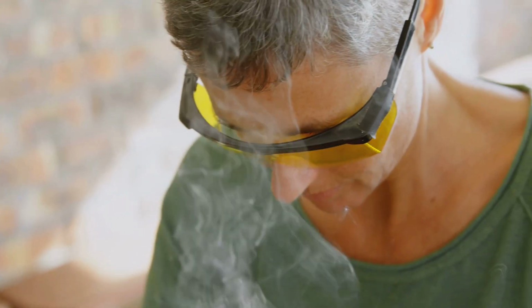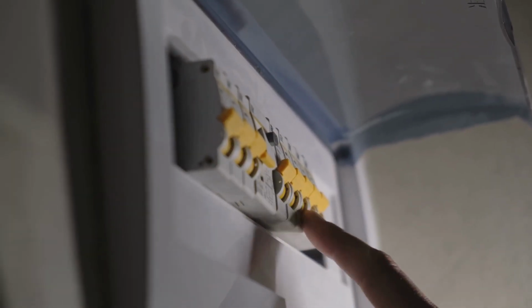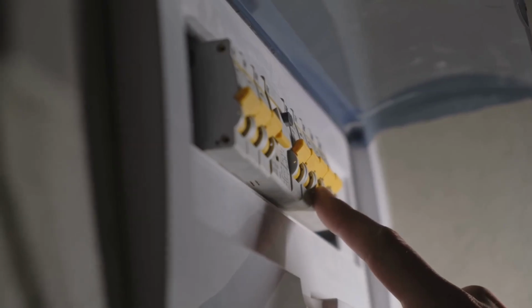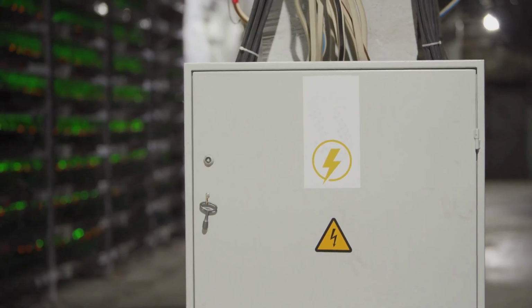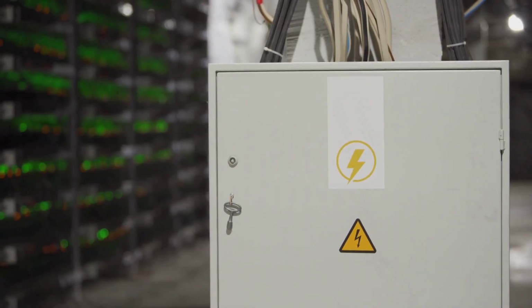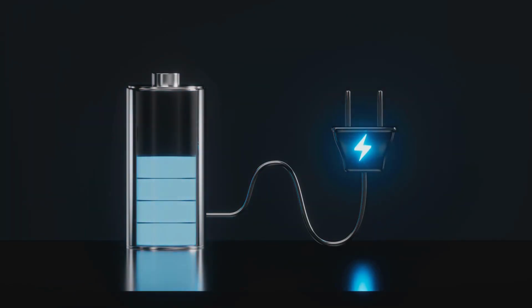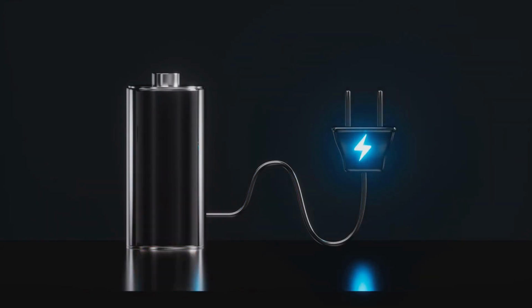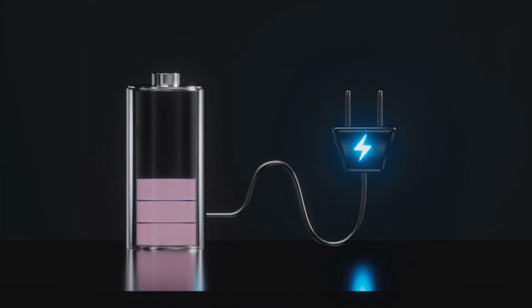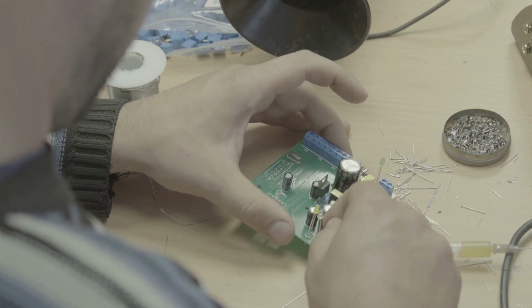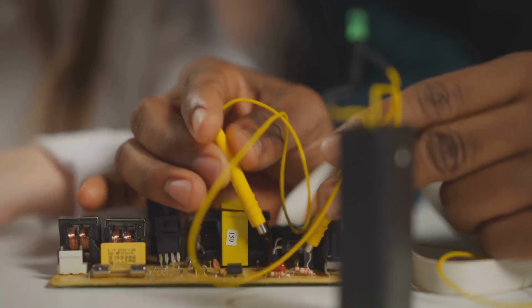And let's not forget about safety. Always make sure your circuit is powered off before making any connections or measurements. Electricity is powerful, but with great power comes great responsibility. To sum it up, understanding electrical circuits is all about knowing how voltage, current, and resistance interact. Whether you're building a simple circuit or a complex network, these basics will guide you.